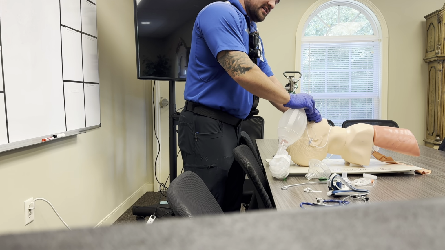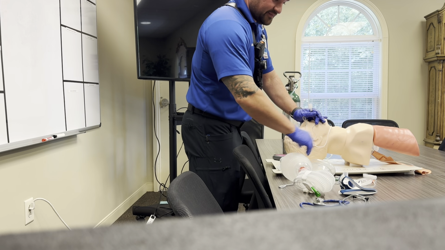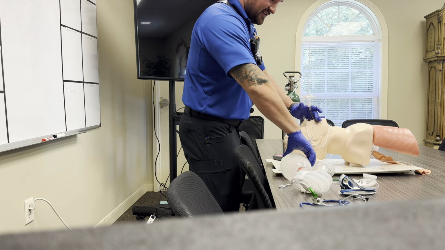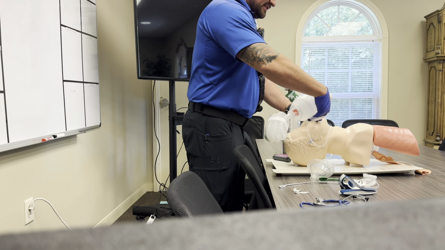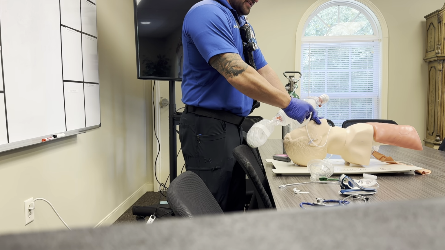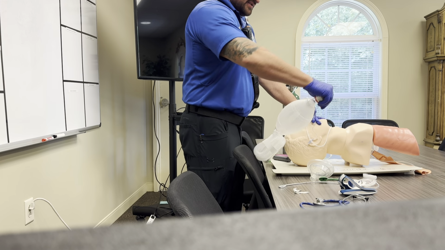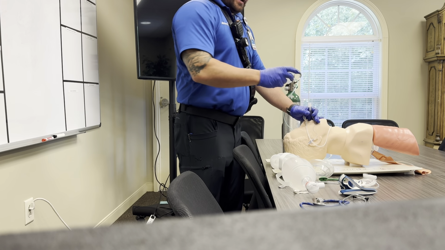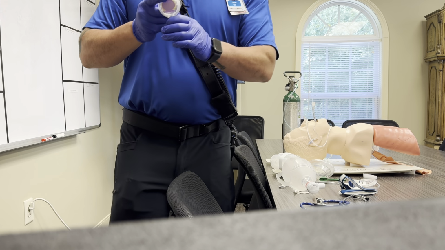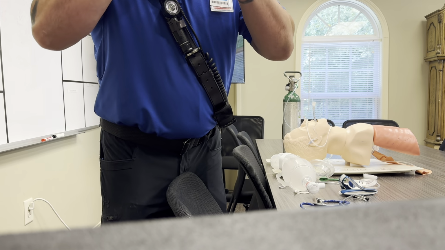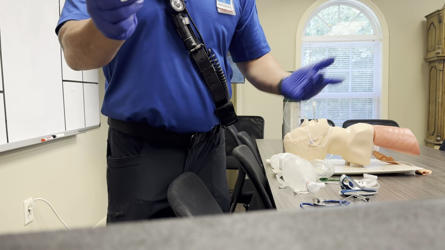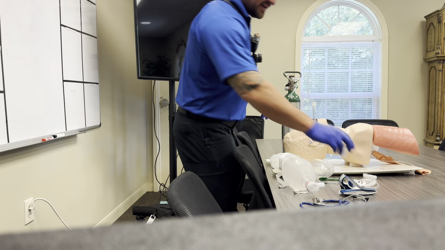Now, we require at my service a few different ways to verify, like I was saying. First being your colorimetric CO2 detector. Now, obviously, this is an airway mannequin, so it's not going to change colors. I'll show you on camera though what it does look like when it changes colors when you have a real human patient. So it starts out purple, you blow into it or exhale carbon dioxide, and it turns a nice yellow color. You know that you're in the appropriate spot.